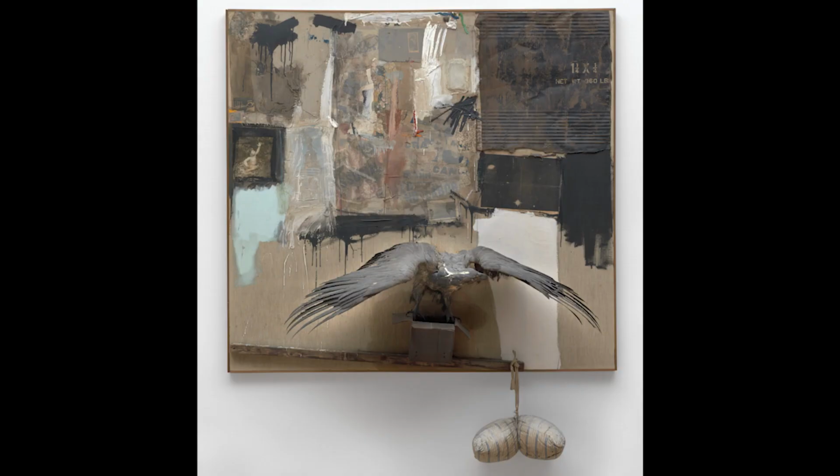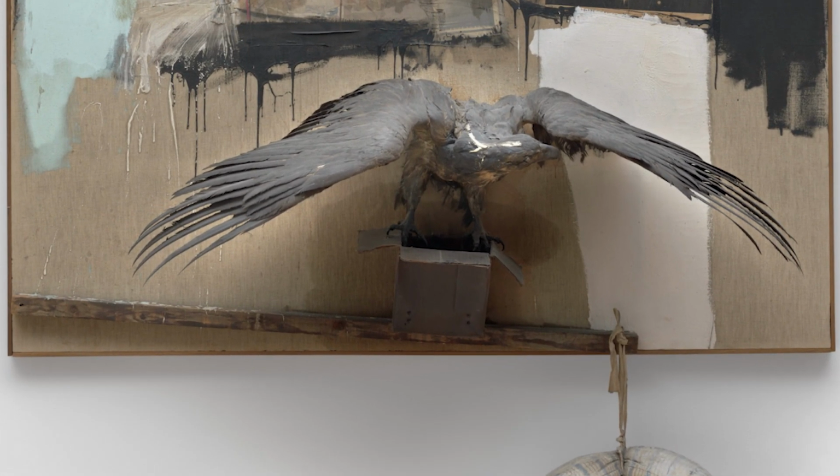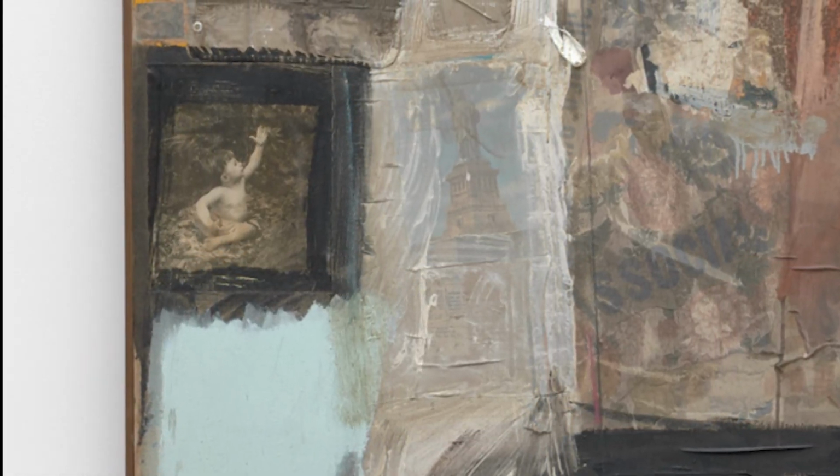A good example of this is Rauschenberg's piece Canyon. There are plenty of actual textures in this piece, like the soft feathers of the bird, the rough feel of the wood, but this piece also contains photographs with implied texture in them as well. There's a small child sitting in what looks like a pile of leaves. You can't actually feel the leaves, but the texture is implied.